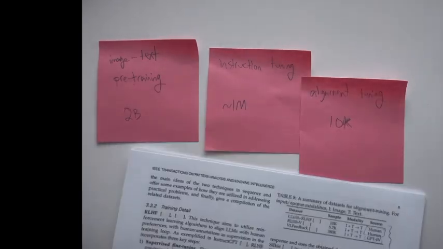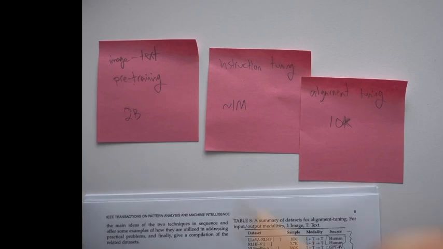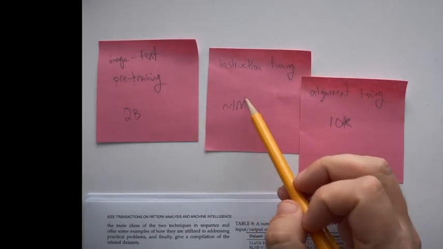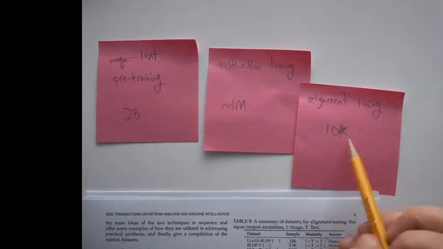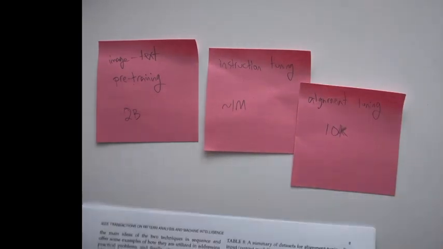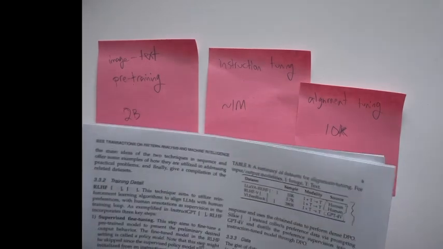If I had to speculate, I would guess that over the next couple of years, the number of instruction tuning samples that are available is going to go up, and the number of alignment tuning samples that are available is going to go up, and both those things are probably going to help these models out quite a bit as they grow over the next couple of years.